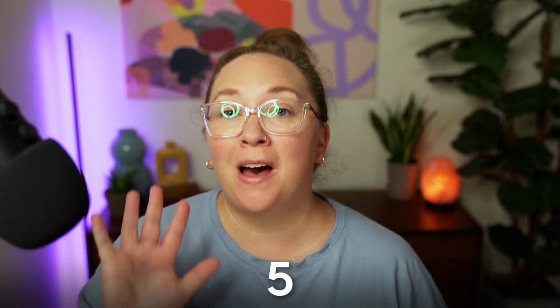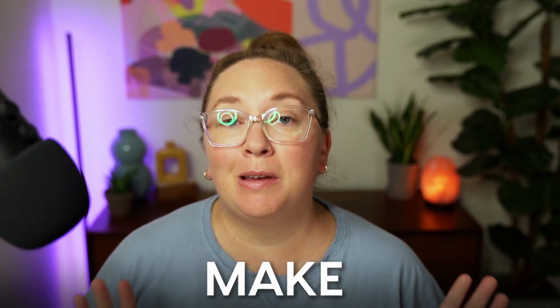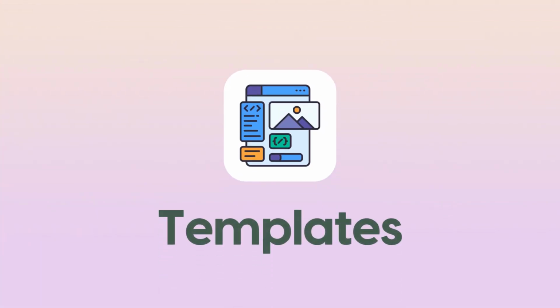Today I'm sharing with you 5 digital products that you can use to make passive income online. And the first digital product is templates. So what are templates? Templates are templated digital products. So for example, you could make a template from Notion or Asana or Photoshop or Canva. So what is a template?